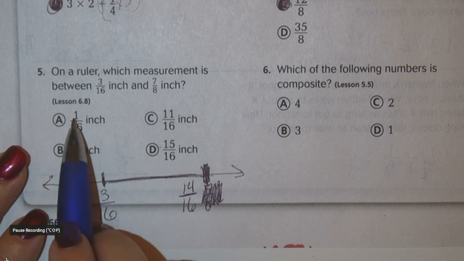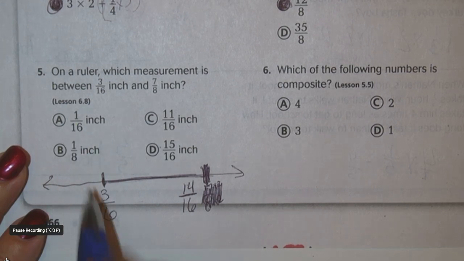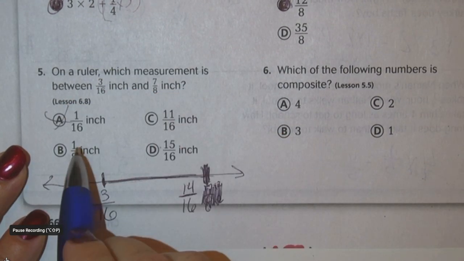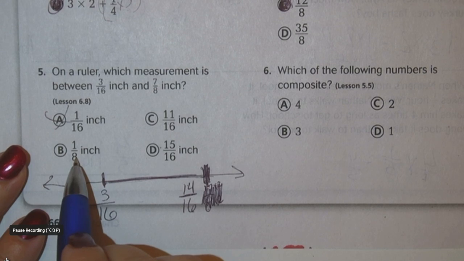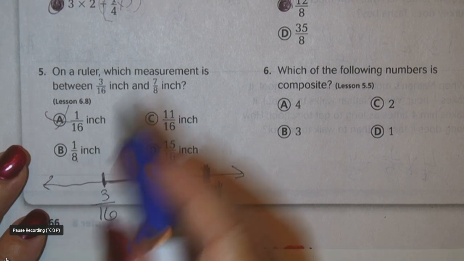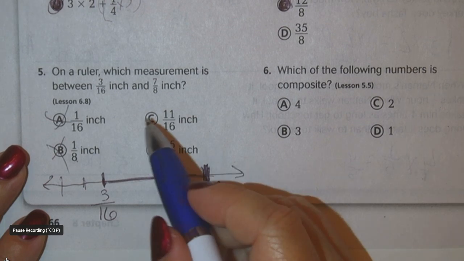So I see 1/16. That's way down here. 1's way down here. So that's not right. 1/8, well, that does not have a 16, but if I double 8 and I double 1, I'll get 2/16. So that'd be right about there. So that's not right.